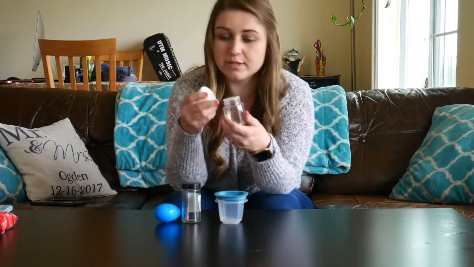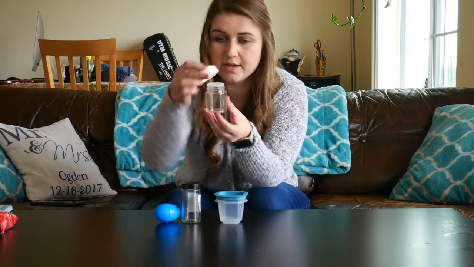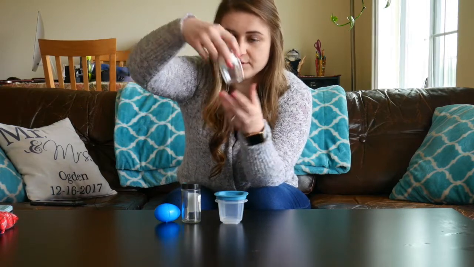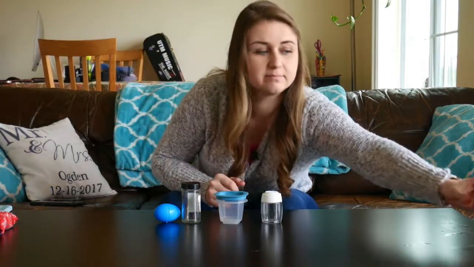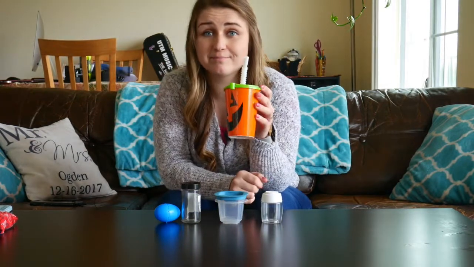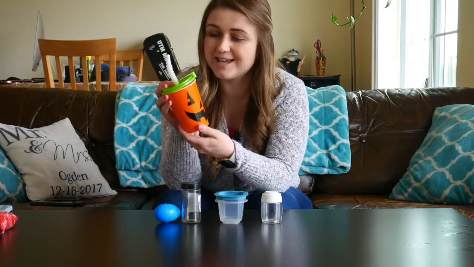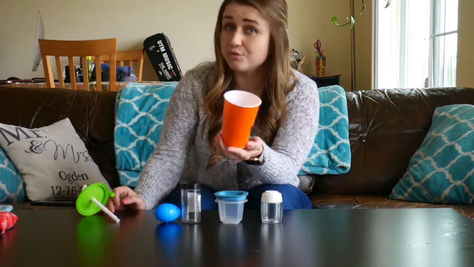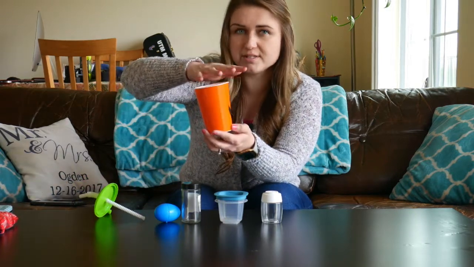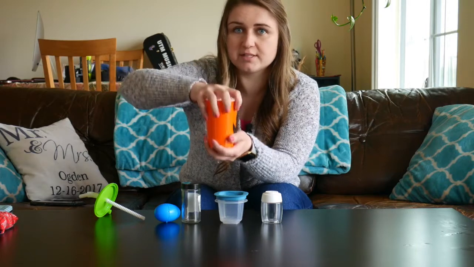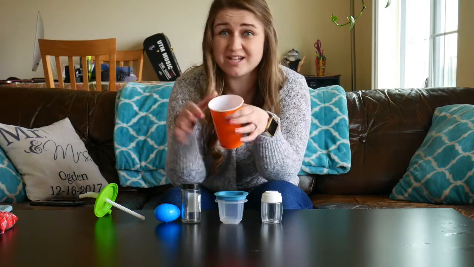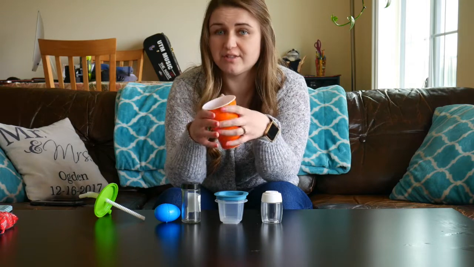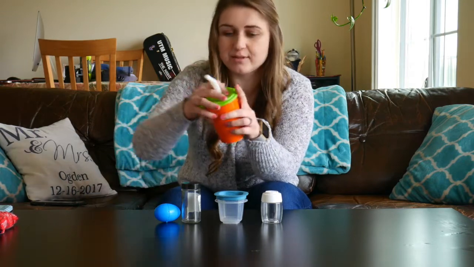This used to have sprinkles in it, okay? Used to have sprinkles, but it's empty now. You could also use a cup that has a lid, okay? If you don't have any cups with lids, you could put some plastic wrap over the top with a rubber band or a hair tie to hold it, and then you can make a shaker that way, okay? But I have a cup with a lid.